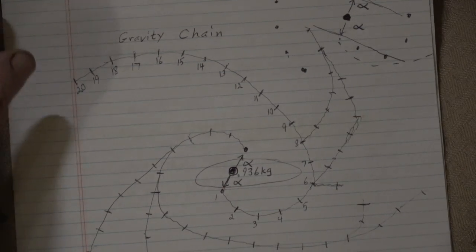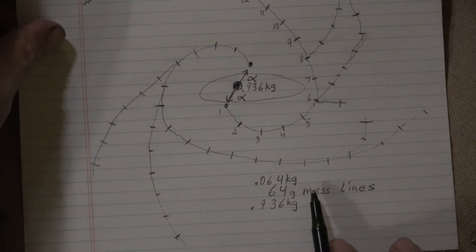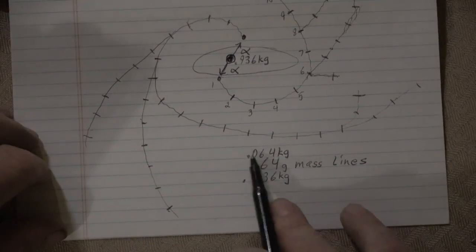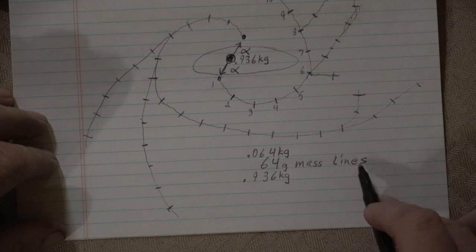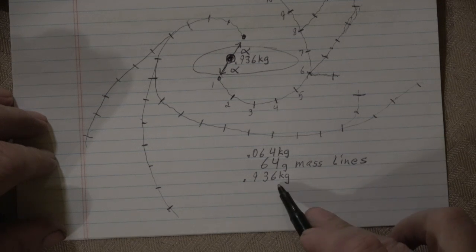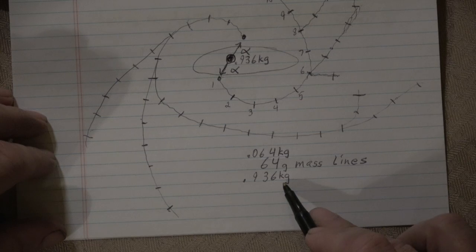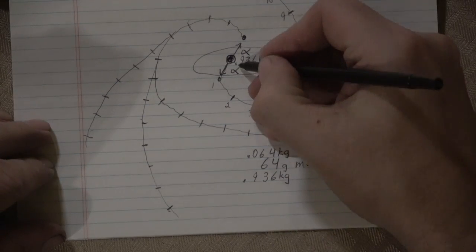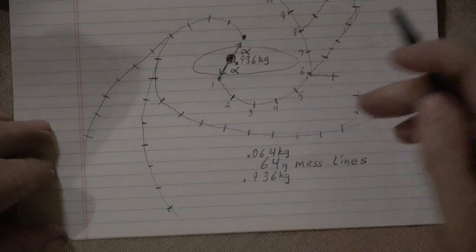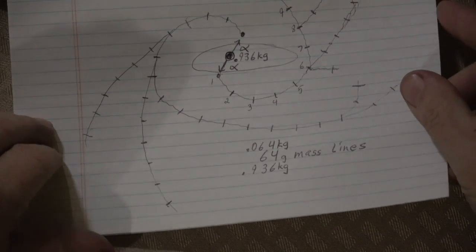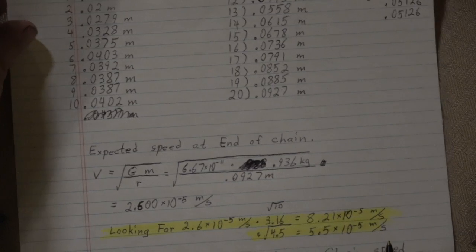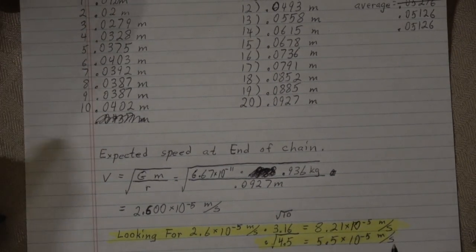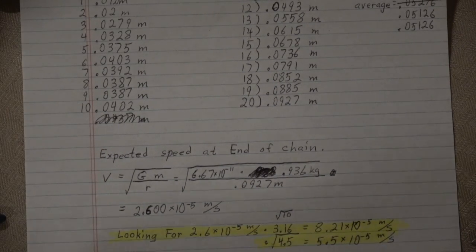And I counted up that there were 64 lines, and I figure I'm starting with 1,000 grams, 936 kilograms, and from there get a nice average, because a chain does just that. It binds together, it holds together.